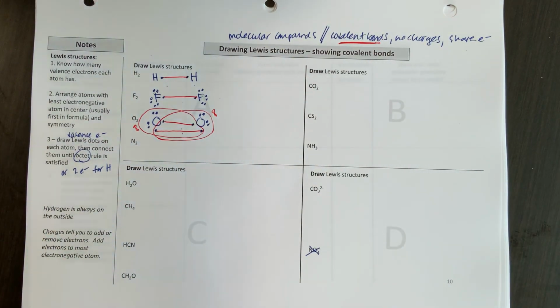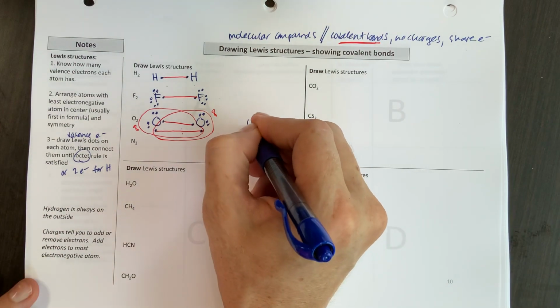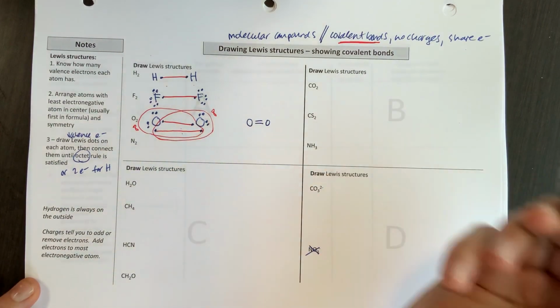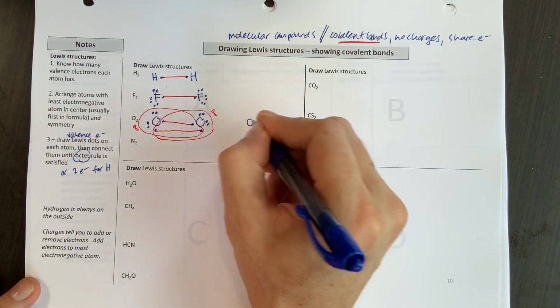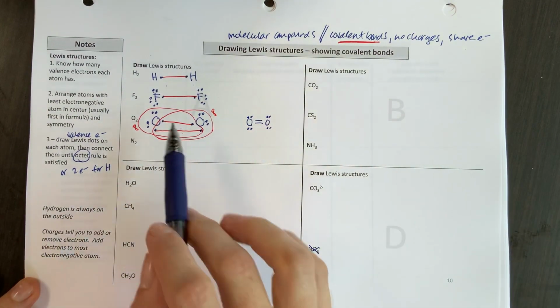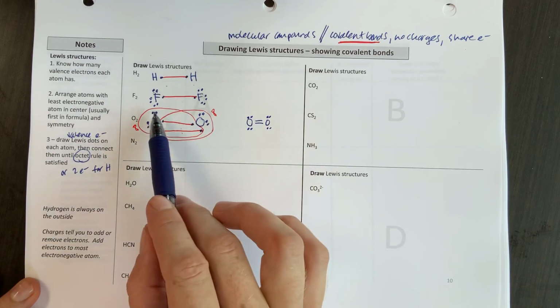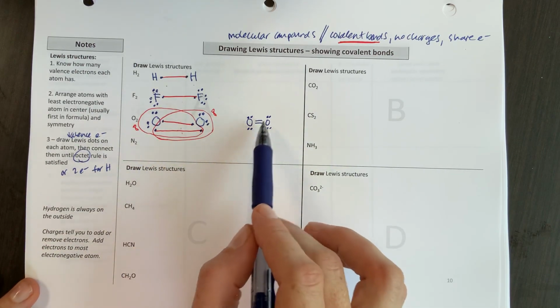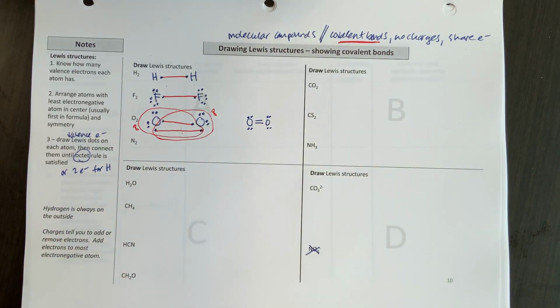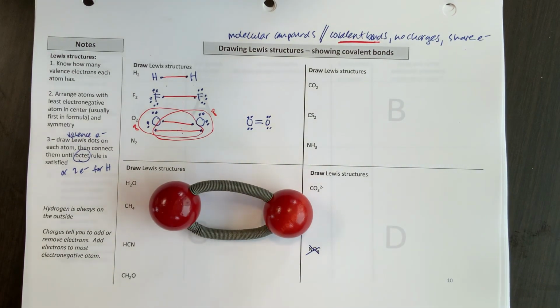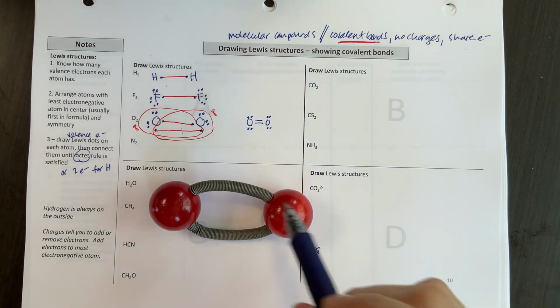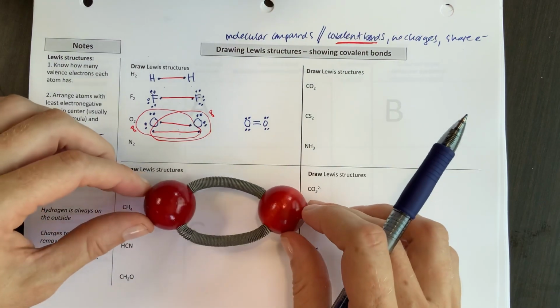Okay, you don't have to draw those circles. I was just showing them to illustrate what was happening. I can redraw this to make it a little bit neater if you want, add extra symmetry. So double bond in the middle, lone pair, I just scooted them around, lone pair, lone pair. And if I was to build that with my atoms, then it would look like this.